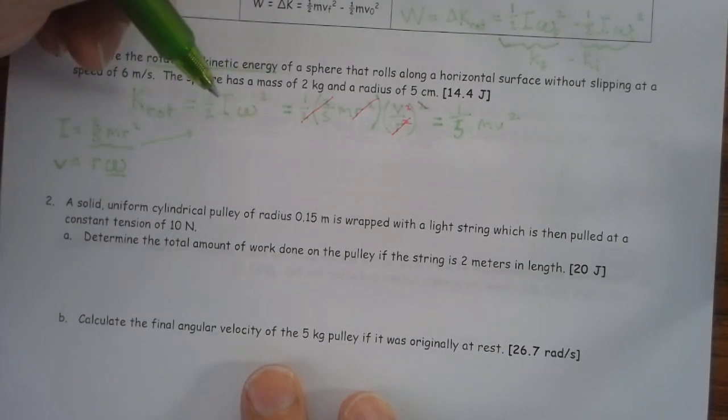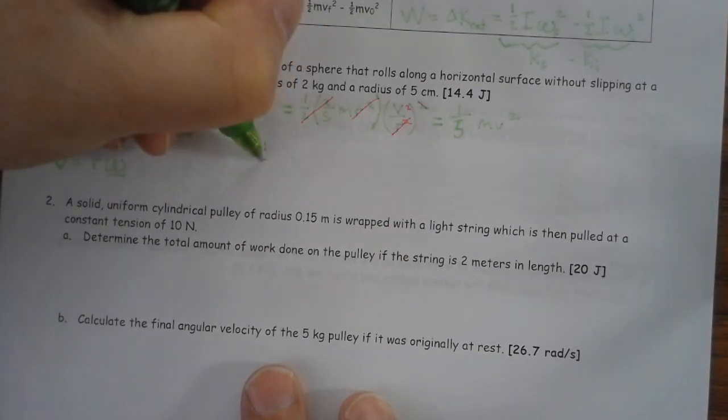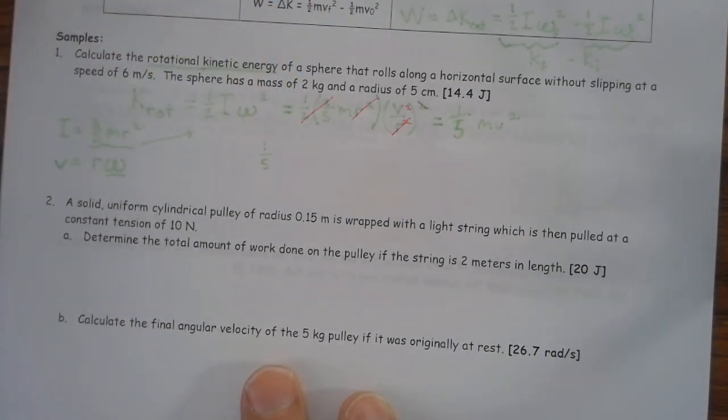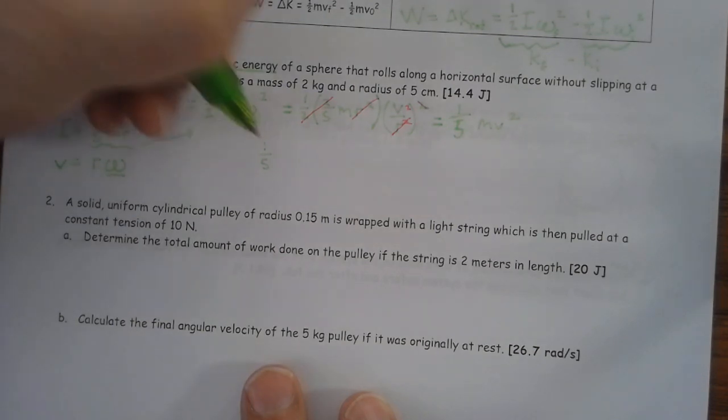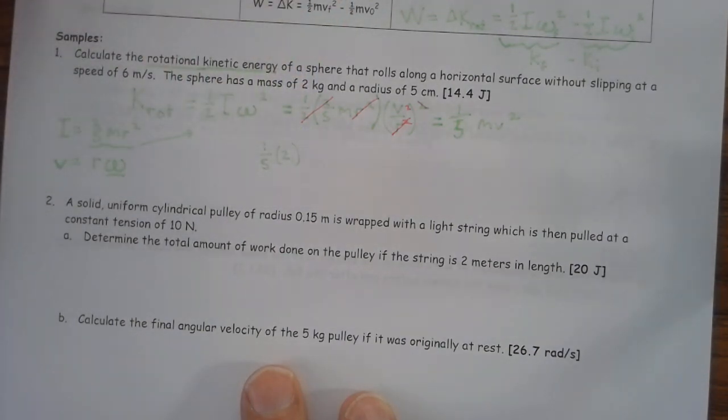All right, we're at a good place to plug it in, right? 1/5 m, which is 2 in the problem. v, what's v? 6.